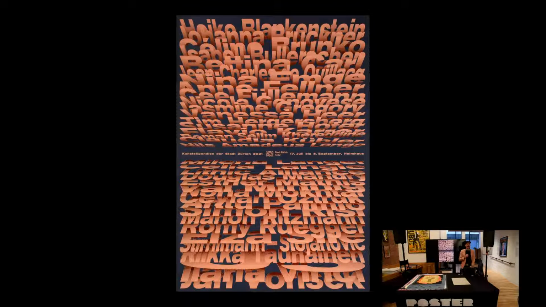Well, they said, because we trust you that you can make these 36 names as big as possible. Because we've had other designers that were making a beautiful design and then put it on 36 names. But we know you work with typography, and we trust you to only use these 36 names. But we also need that information, and we also need the logo of the city of Zurich.